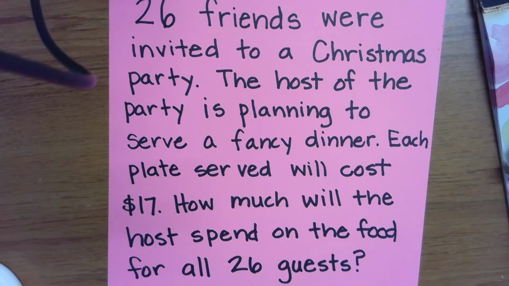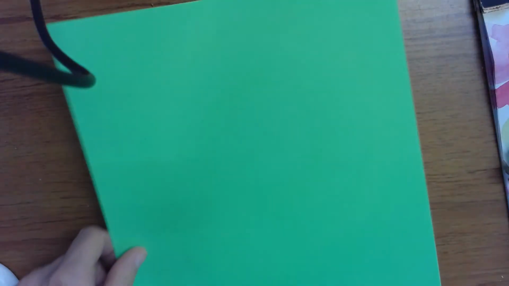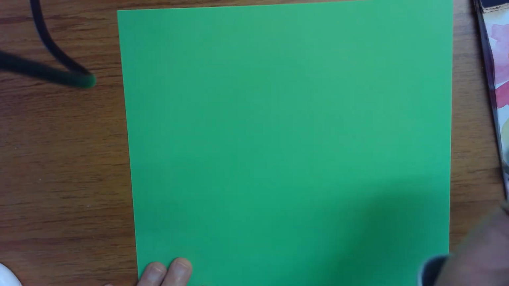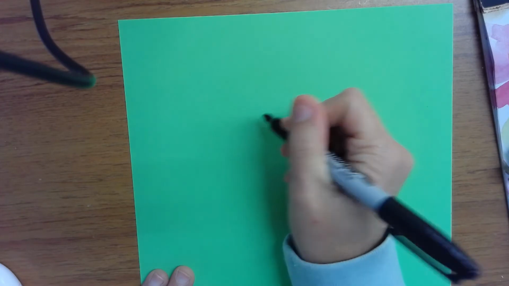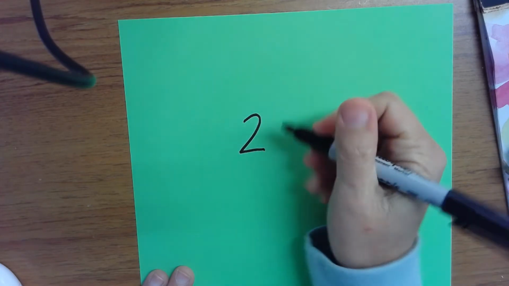So, of course, we would need to multiply 26 for the friends times 17 for the dollar amount per each plate served. So, I'm going to show you how I might set up this problem. Of course, there are other ways to do it using the area model or partial products, but this is the way I was taught. Okay, and if you understand this way and it works for you, that's great.